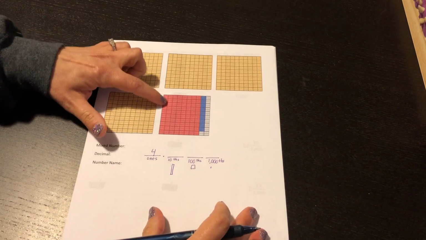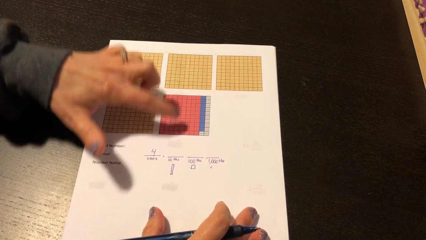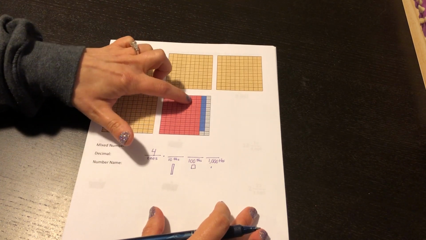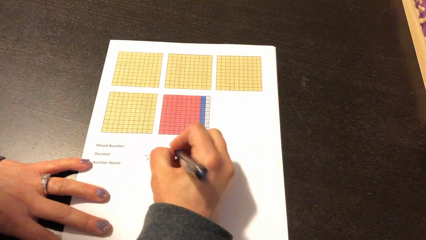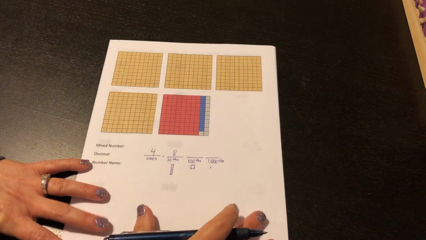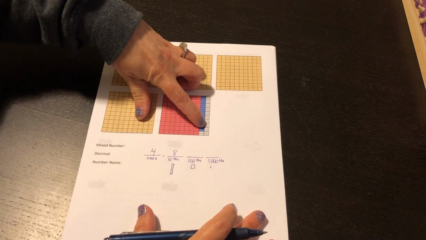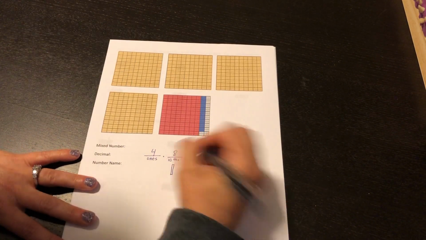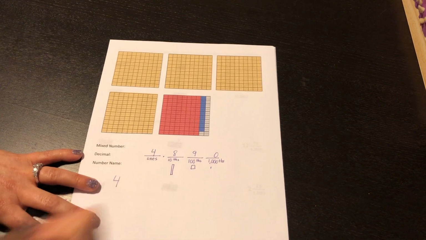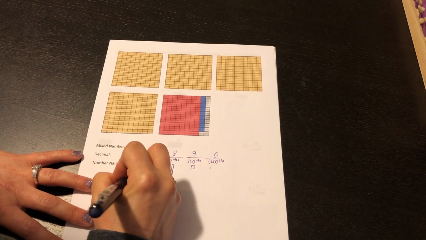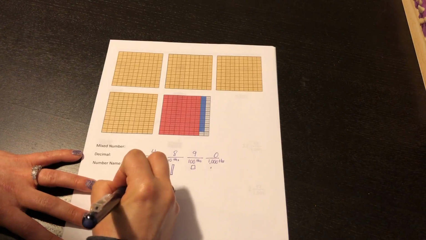We have 1, 2, 3, 4, 5, 6, 7, 8 columns, 8 shaded out of 10. We have 1, 2, 3, 4, 5, 6, 7, 8, 9 squares and no thousandths. So 4 and 890 shaded out of 1,000.